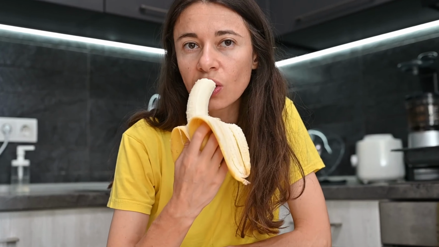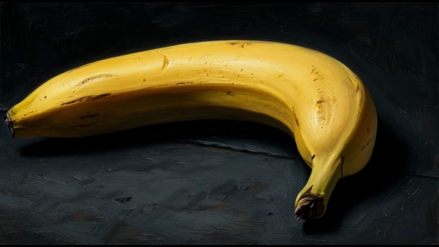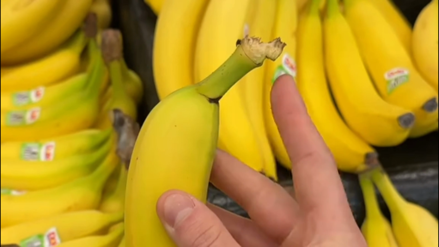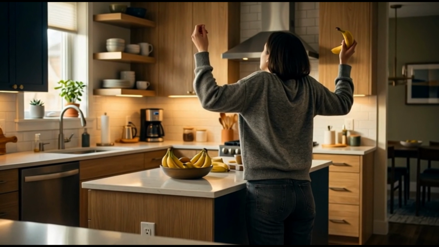Every banana you have ever eaten has been curved. Not slightly bent, not occasionally curved. Every single one, on every bunch, in every store, in every country on Earth. Perfectly curved. And if someone asked you why, you would probably shrug and say that is just how they grow.